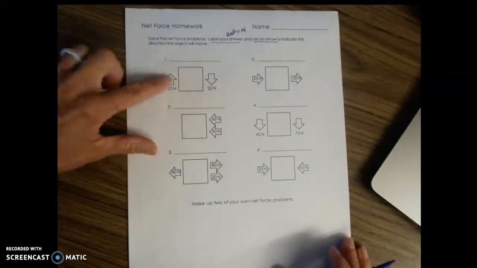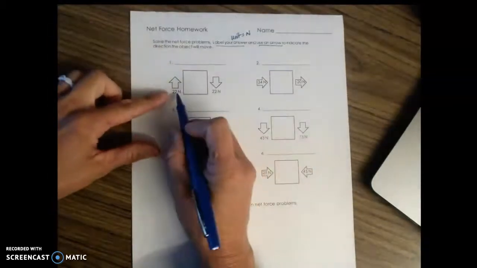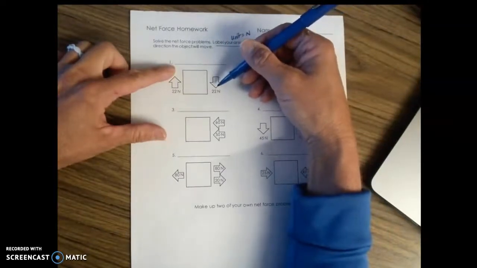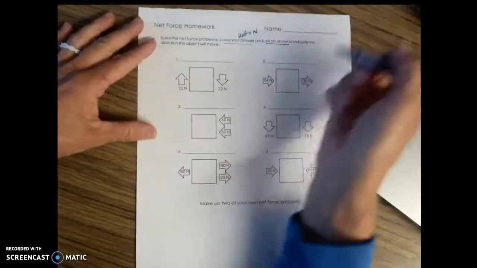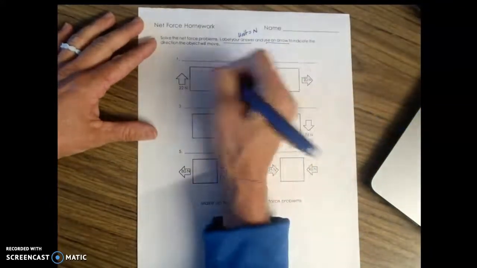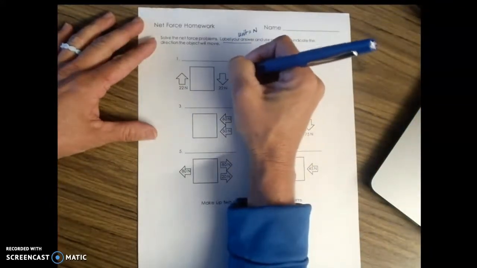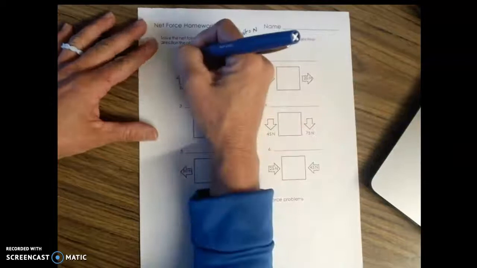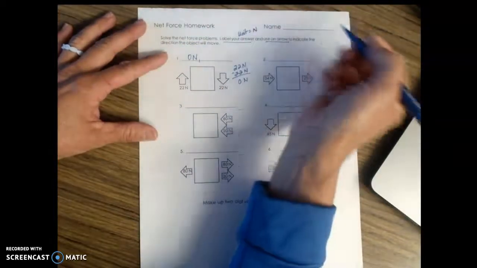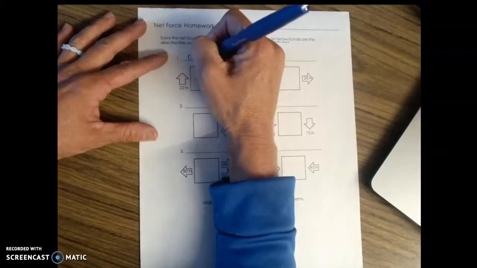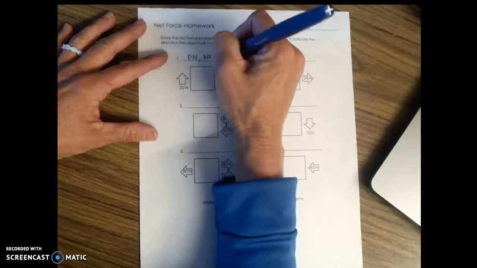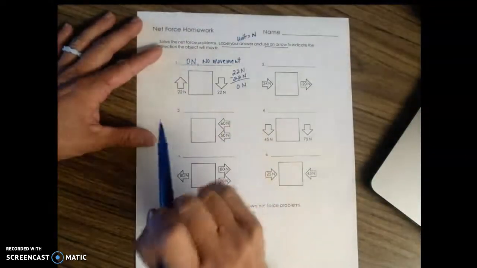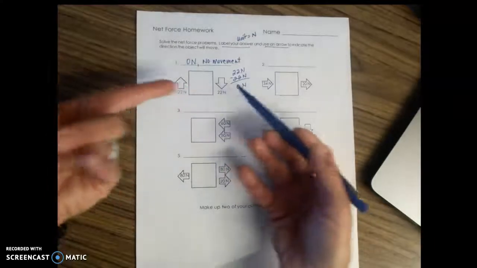Okay, so let's look at number one right here. So we have 22 newtons moving in one direction and 22 newtons that are moving in the opposite direction. Because those are equal, we know that, and I'll just put here 22 minus 22 equals 0 newtons. So our answer for number one would be 0 newtons, and we'll say no movement. Okay, so we've got our unit, and now we're saying the direction of movement, which in this case is 0.